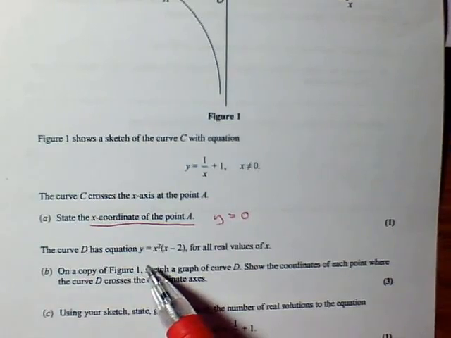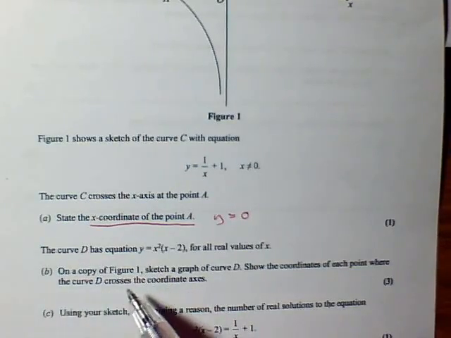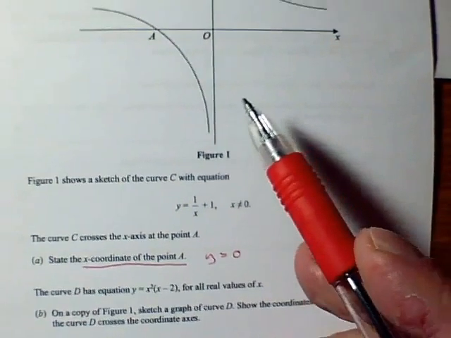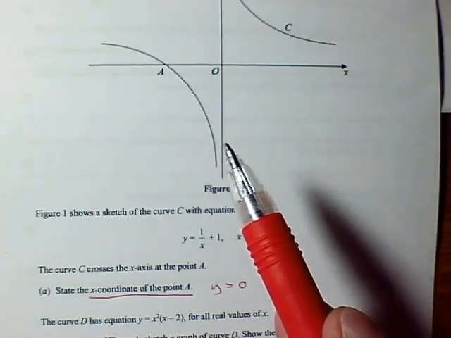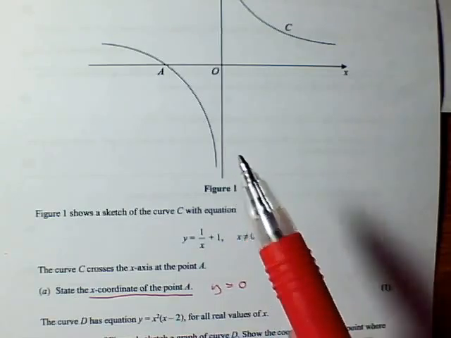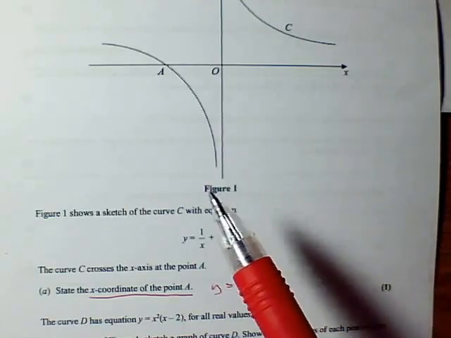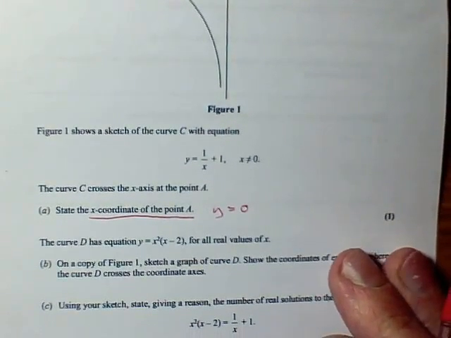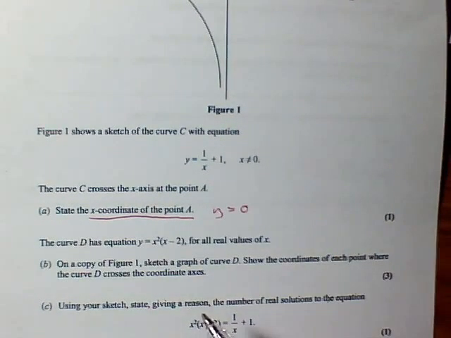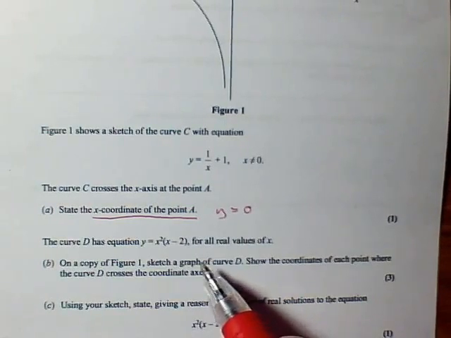It gives you the equation of that, and it says on a copy of figure 1, so you have to make a copy of this. Now you don't actually need the graph that's shown for you there until you get to part C, but you will need it then. That's why it says on a copy of figure 1 rather than just do a sketch. So you make your own copy of the diagram. Then we've got to sketch this curve of D.